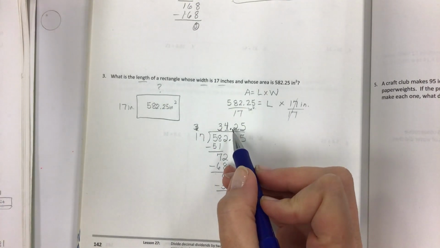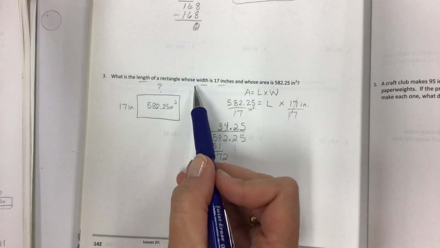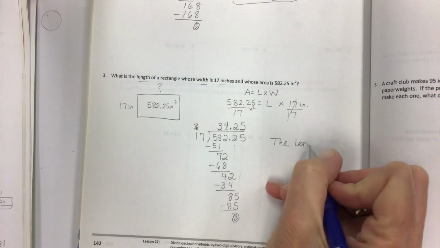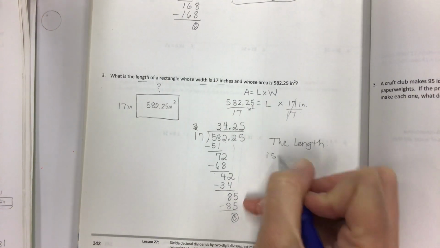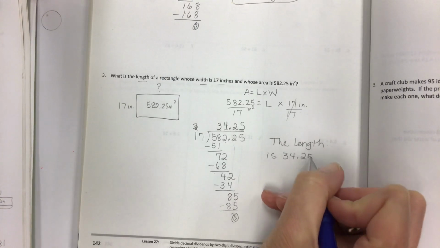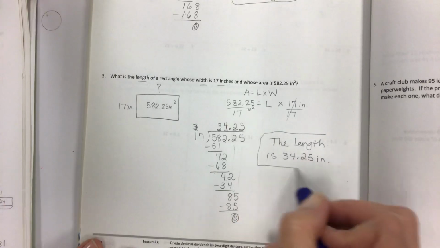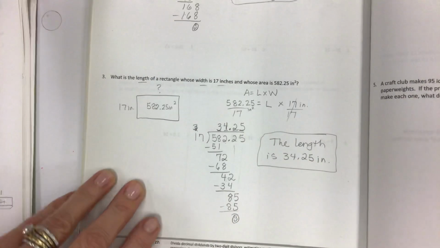Okay, and so the length is 34 and 25 hundredths inches. And that's linear units. It's not squared because the only thing you square is area.